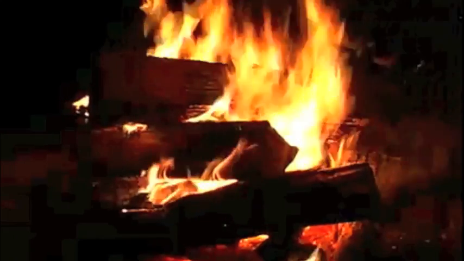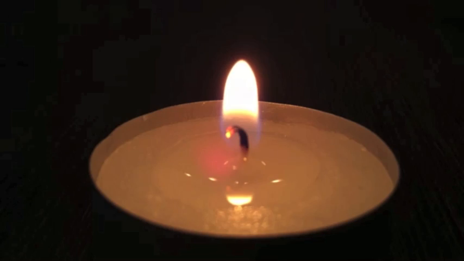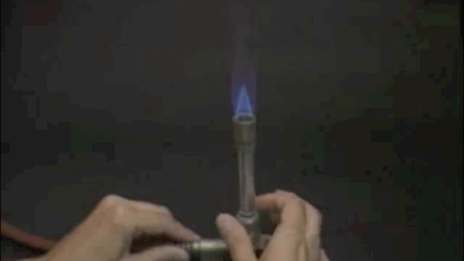We see flames everywhere. We rely on them for light and heat and delicious food. But what is a flame? Hi, I'm Simon Schreier, and today we're going to answer the question, what is a flame?